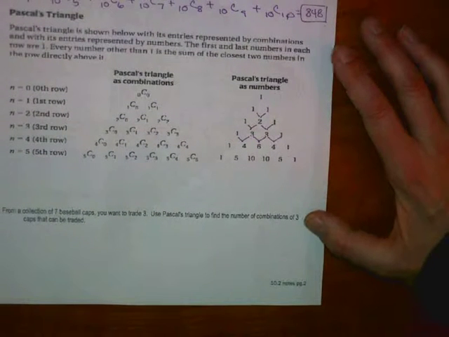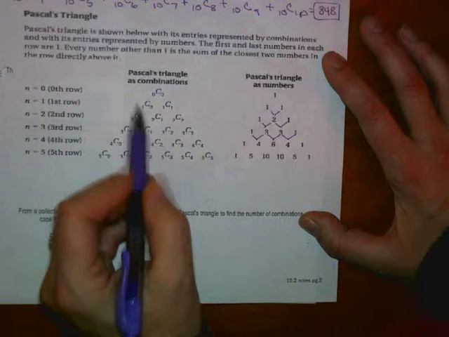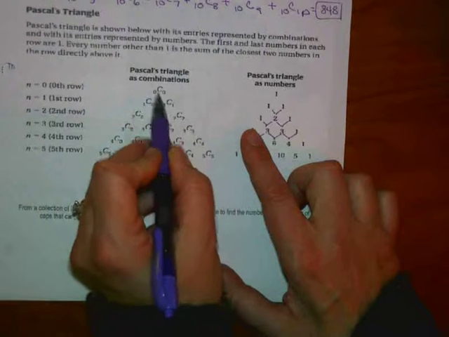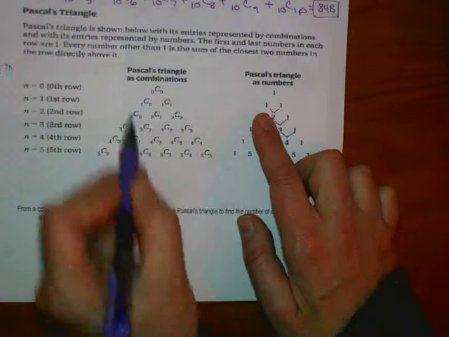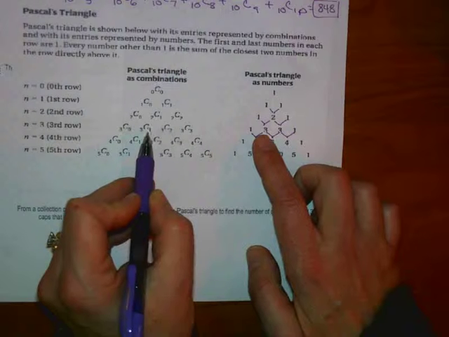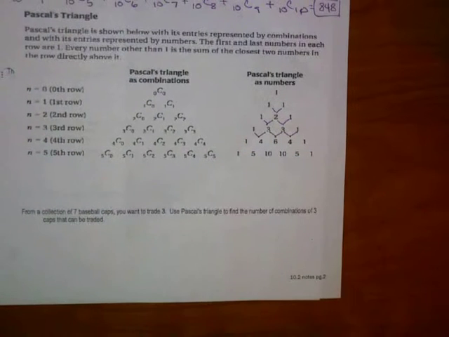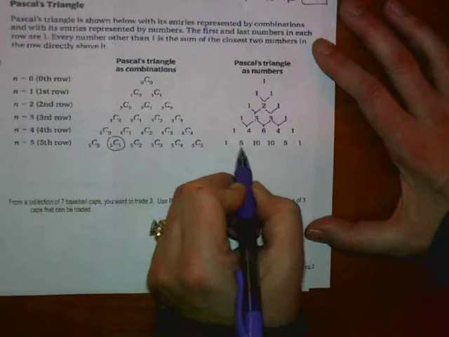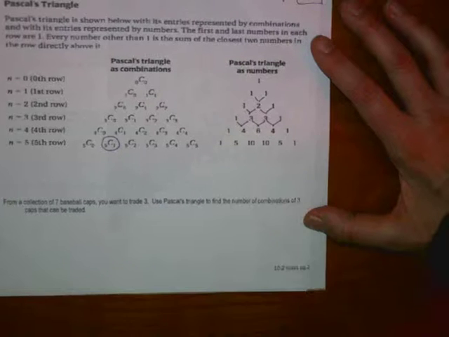I will give you Pascal's triangle, but if you had to create it on your own, it's pretty easy. This is Pascal's triangle represented as combinations. So here, this is row 0. 0 choose 0 can only happen one way. 1 choose 0 can only happen one way. If I go down here, 3 choose 1, this is in the same spot as this 3. That can happen 3 ways. So this is kind of a cool way to show you the answer to those combinations. Like this one right here, 5 choose 1. That can happen 5 ways. It's in the same position. Okay? 5 choose 3 can happen 10 ways.